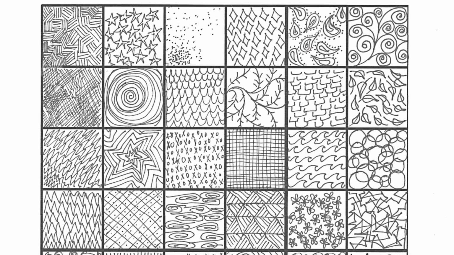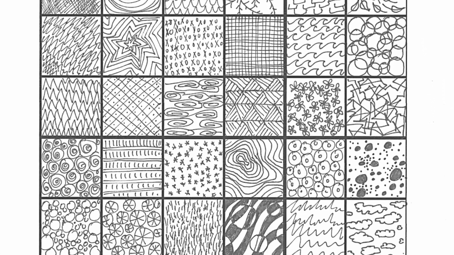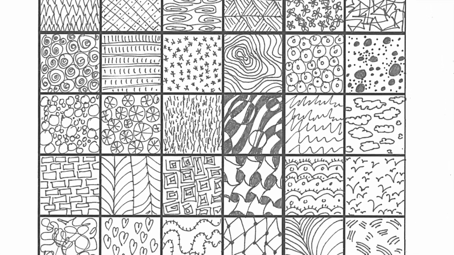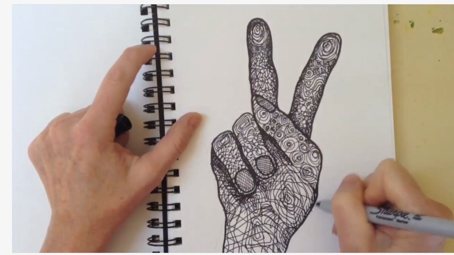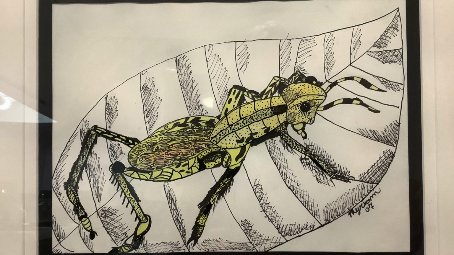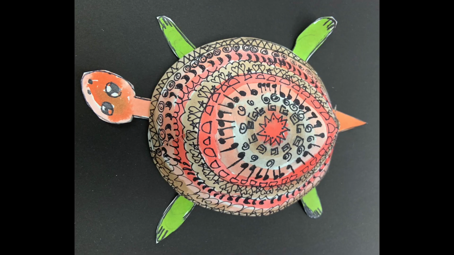Once you've played around with the patterns and textures, you could do any kind of project you like. I'll link up a video below for a hand that I drew, putting the textures inside. And when I was teaching the kids in the art school, we did insects, the turtles, and you can just use your imagination.